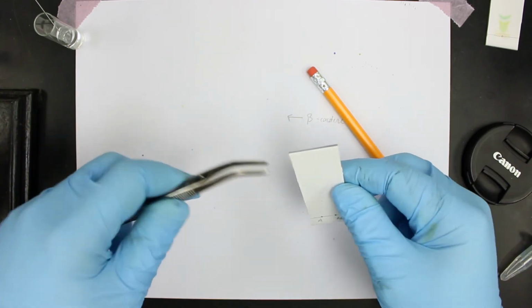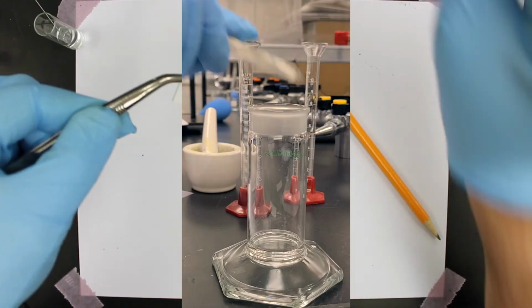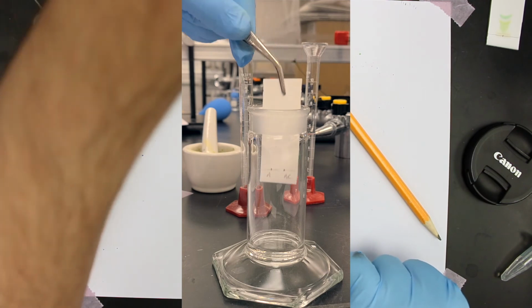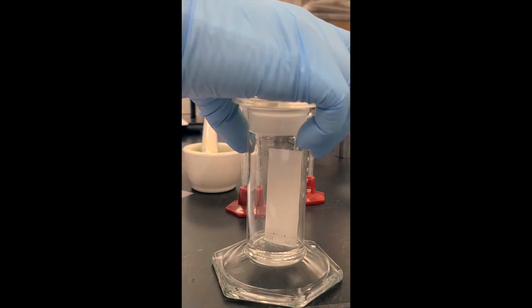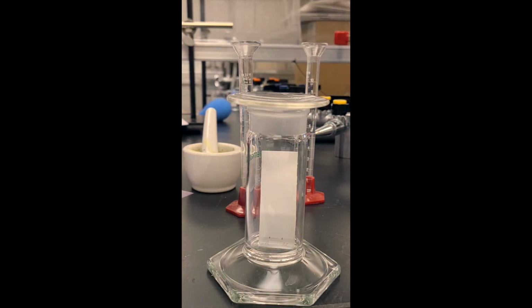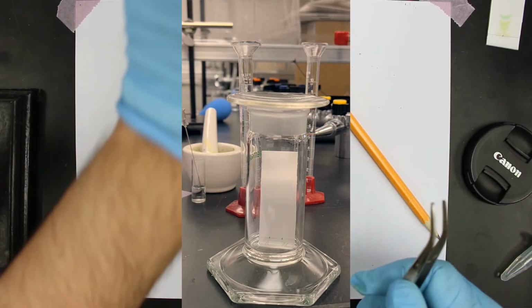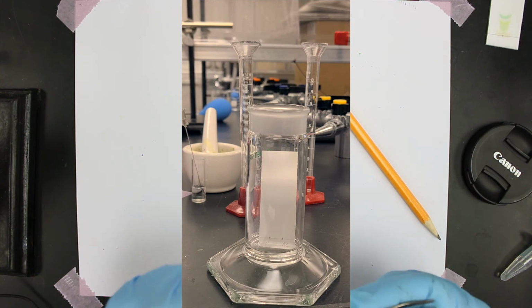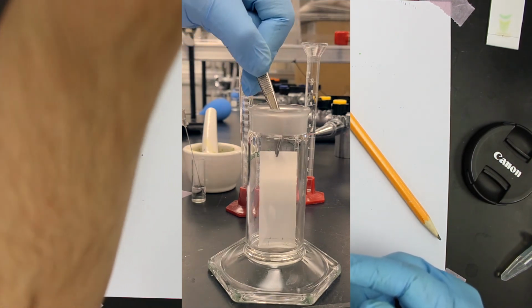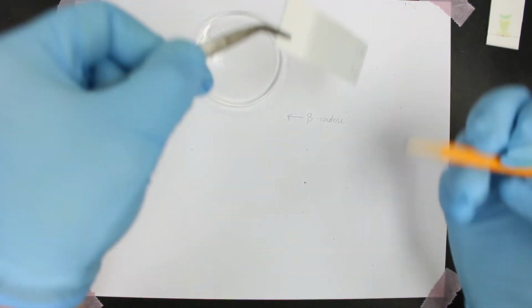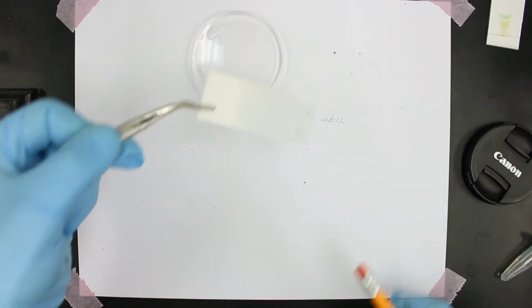Okay, and we're going to lower this into the chamber with the same solvent system, so 20% ethyl acetate in hexane. Alright, so our aniline acid analyte plate is just about done. Okay, we can pull it out and mark the solvent front and then take it to the UV lamp.